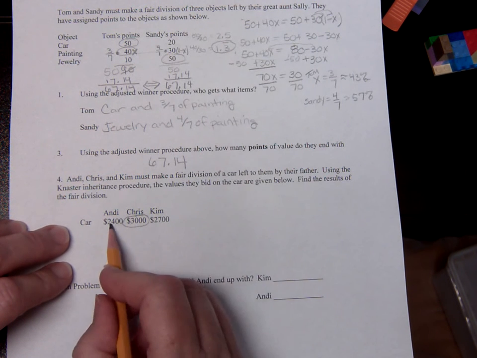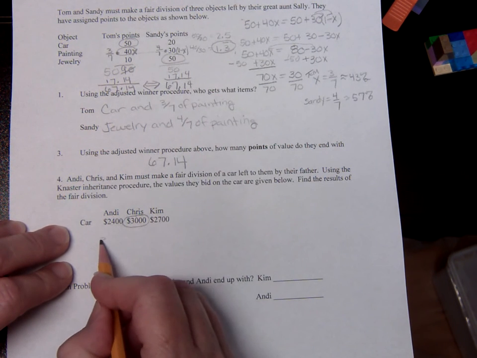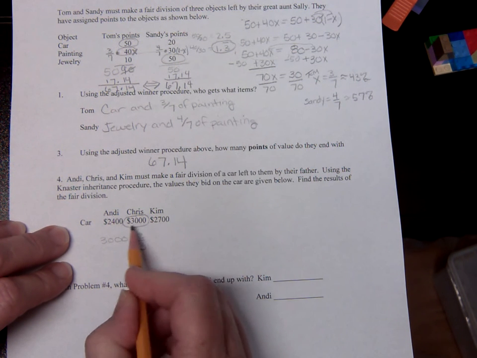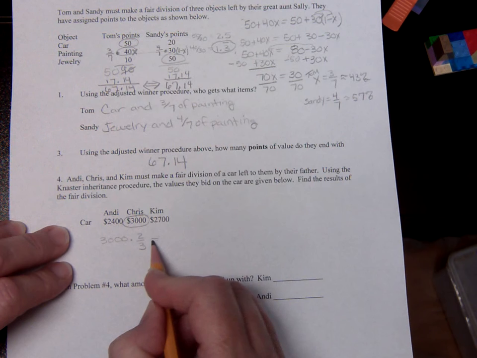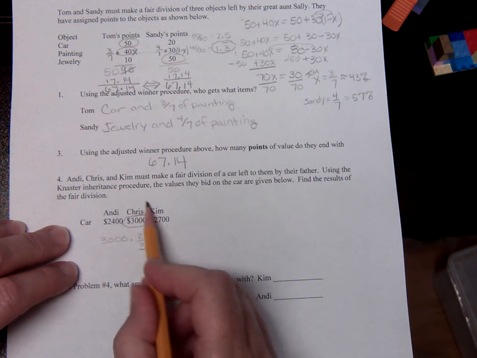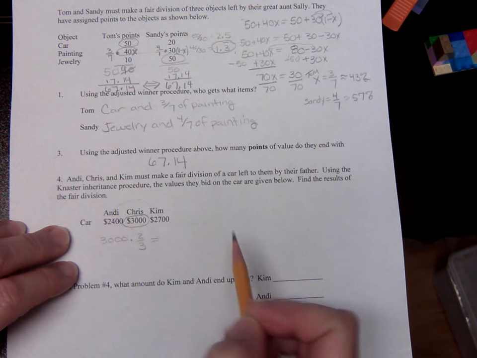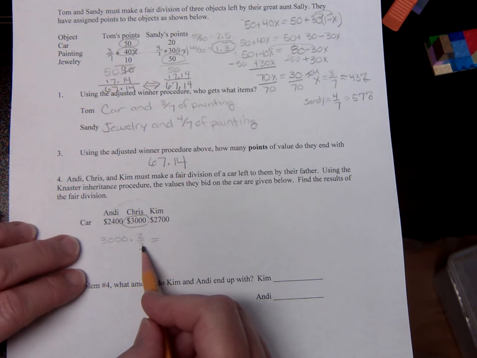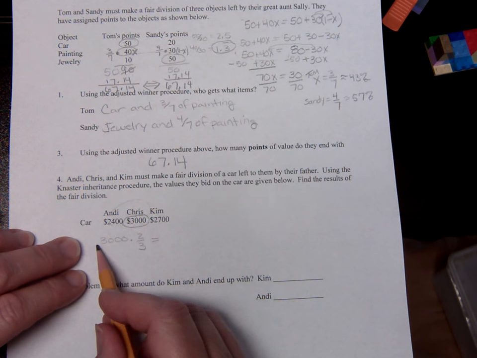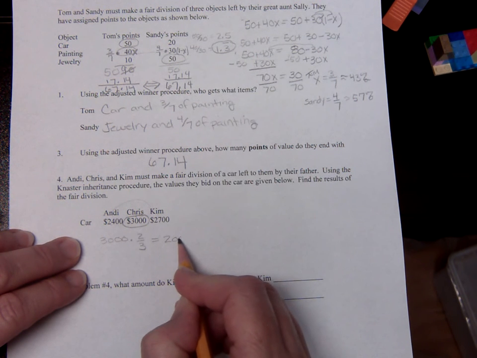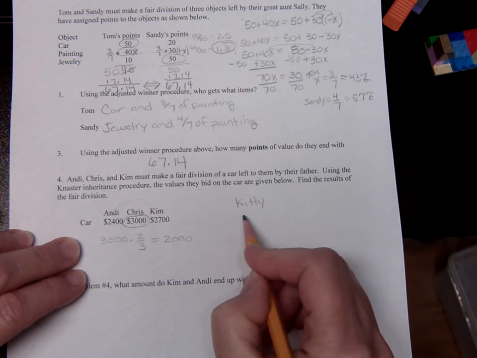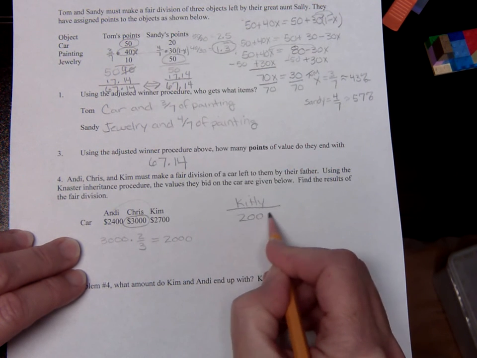Now there are 3 people involved. So Chris is going to have to put 2/3 of his 3,000 into the kitty. And the reason that it's 2/3, once you take him out of the equation, that's still 2 out of 3 people left. So when I multiply 3,000 by 2/3, you see the 3 will reduce into the 3, and I get 2,000. That's going to go in my kitty over here on the side. That's my temporary storage place for my money.